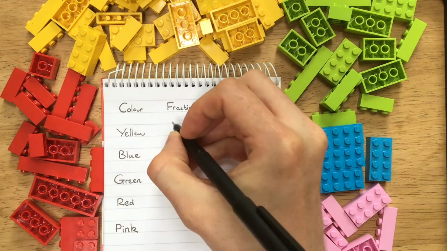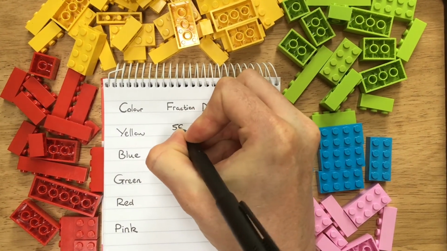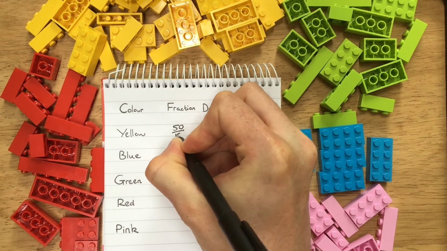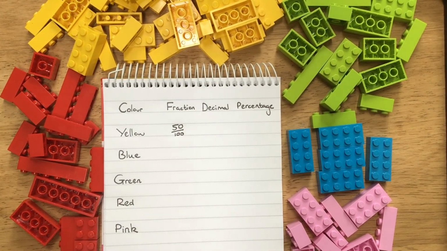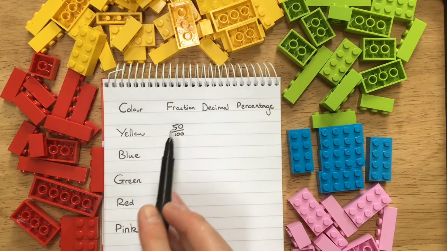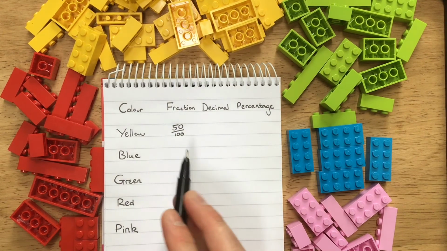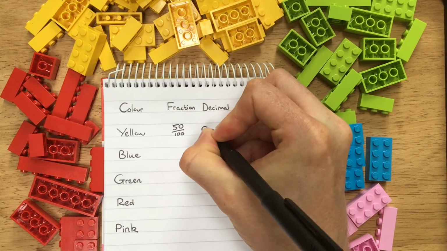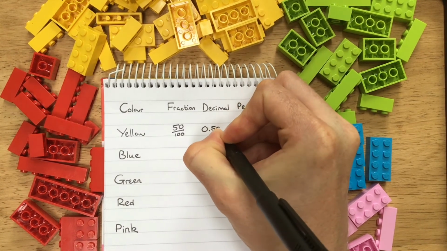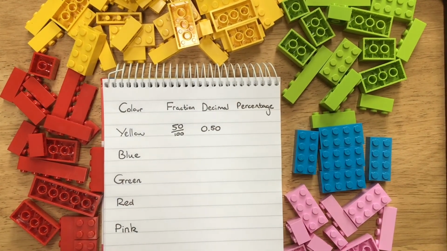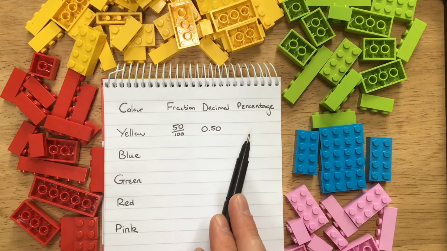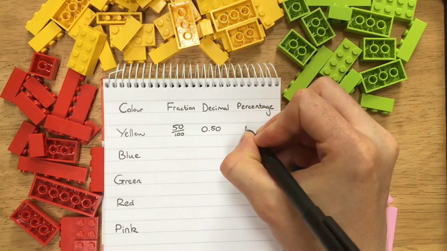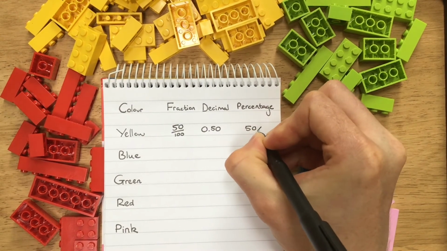I've counted my yellow bricks and I've got 50 yellow bricks out of a total 100. So that means I've got 50 over 100. Now to find the decimal, I need to divide the top number by the bottom number. And when I do that, I get 0.50. So that's my decimal. And to find the percentage, I need to multiply my decimal by 100 to get 50%.